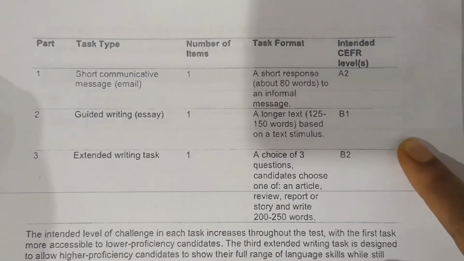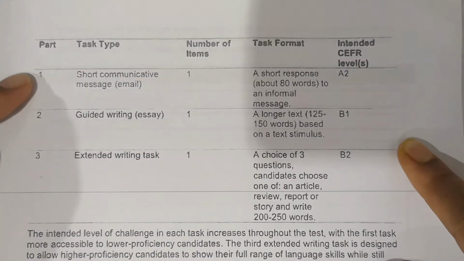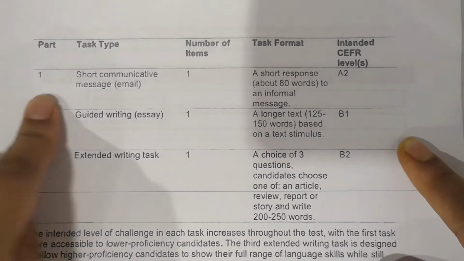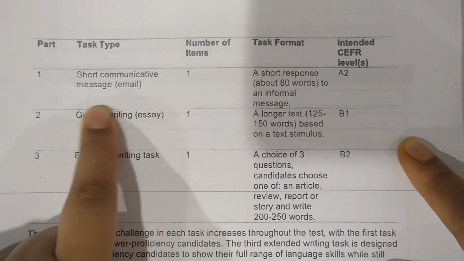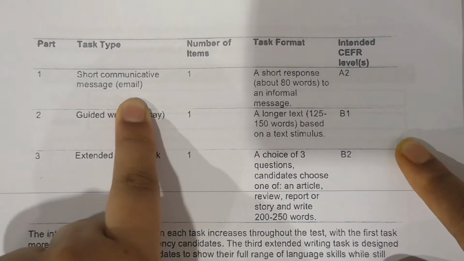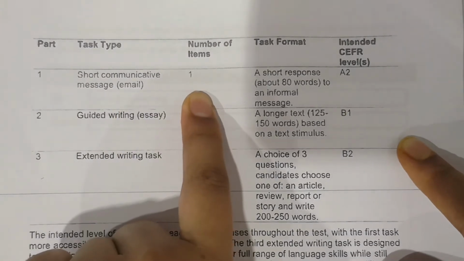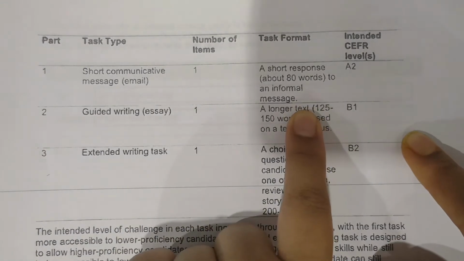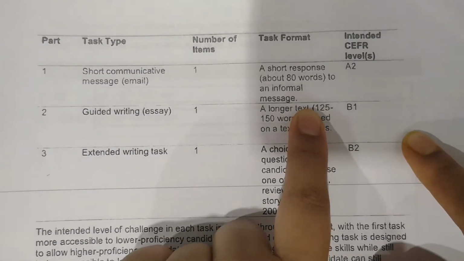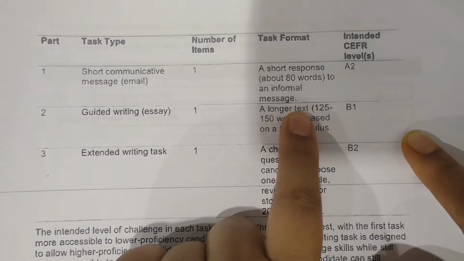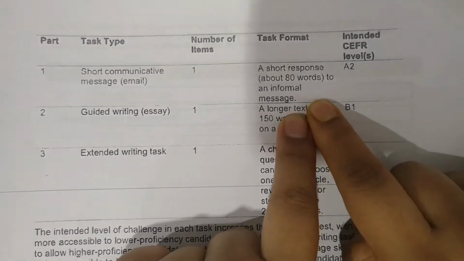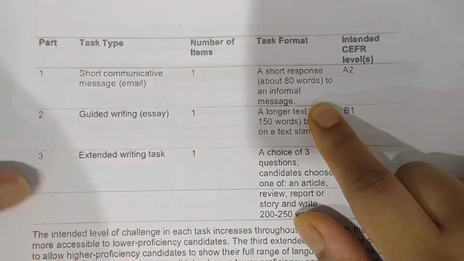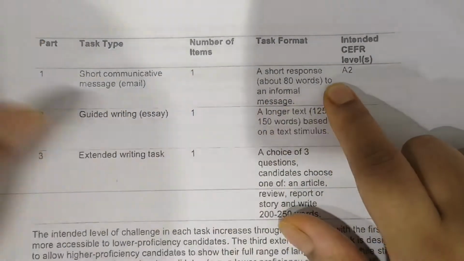Okay, for writing, as I told you just now, there will be 3 parts or 3 questions to it. The first question will be a short communicative message in the form of an email, okay? And the number of questions is 1 question only. You have to give a short response of about 80 words to an informal message. This one I have also taught you in the class on how to respond to an email. I hope you still remember that. Okay, so only about 80 words, not much.